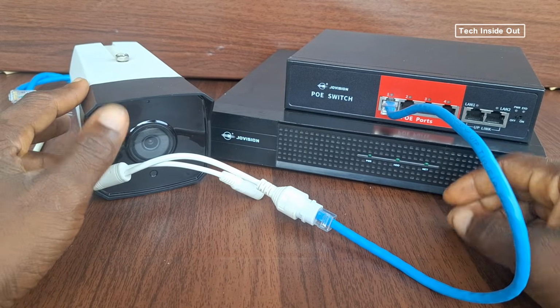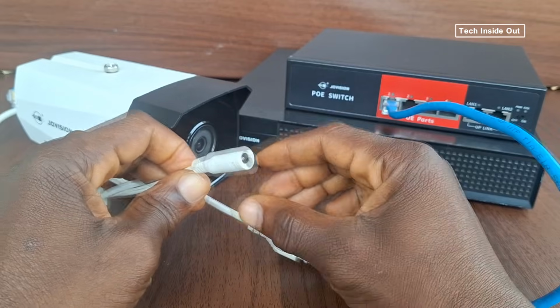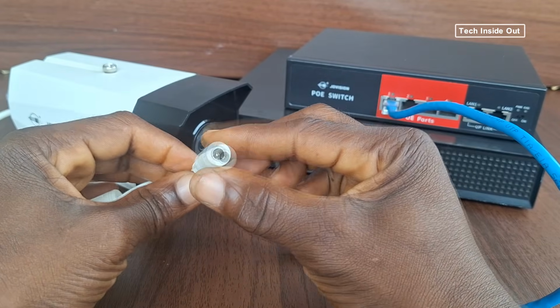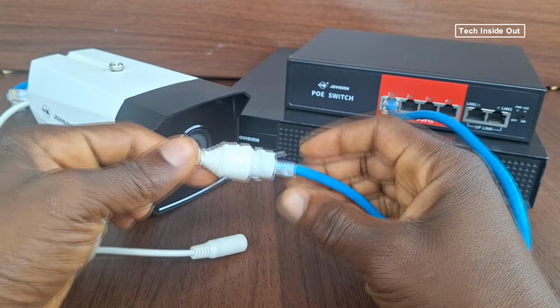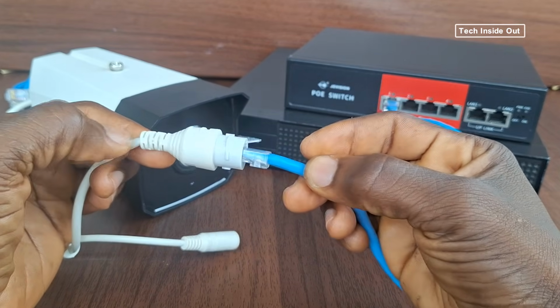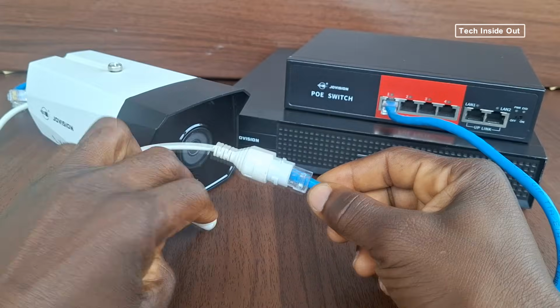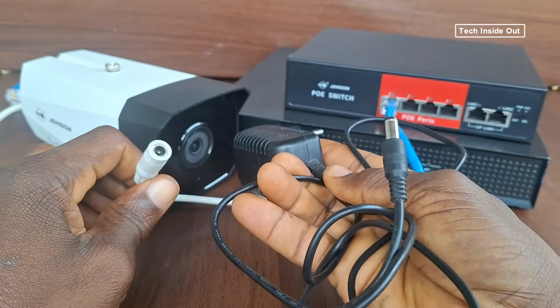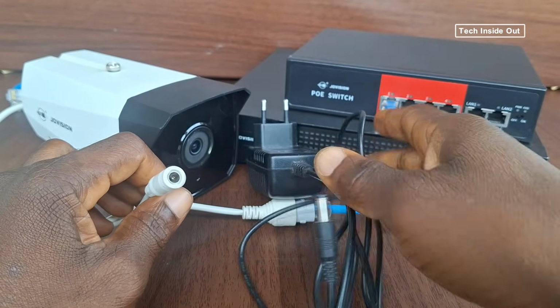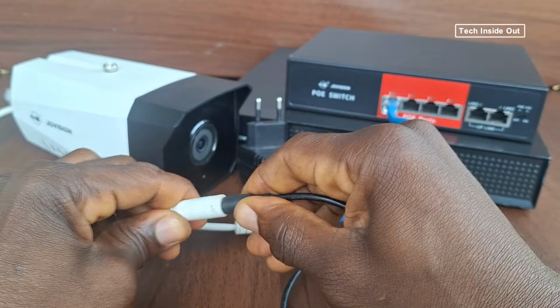On the other hand, a non-PoE camera is one that takes its power supply through the DC power port, and such cameras cannot receive their power through the Ethernet port as you do for a PoE camera. So for such cameras, you will need to use a DC power adapter like this, which you would plug into the DC power port of such cameras.